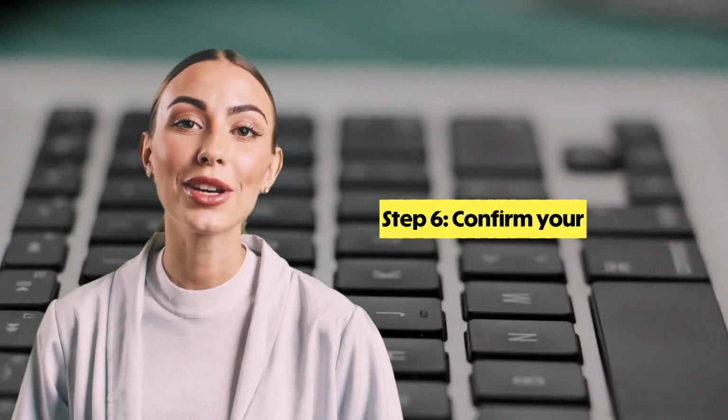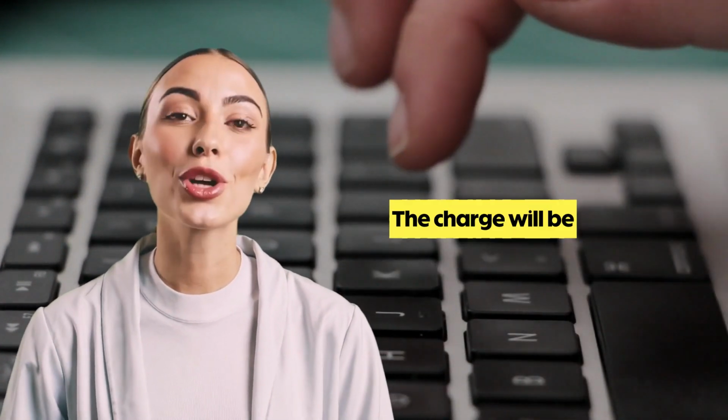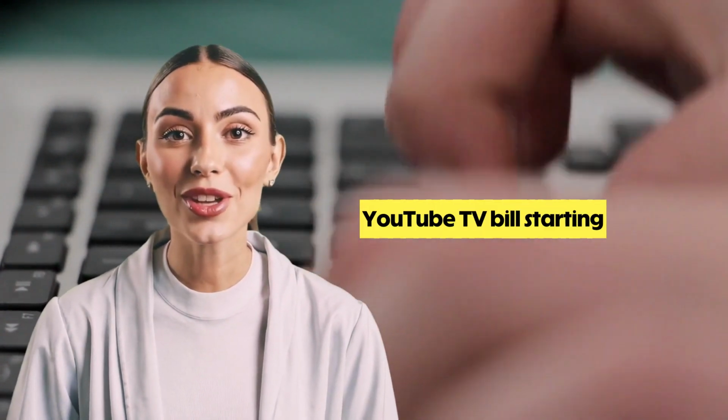Step 6. Confirm your selection by clicking Purchase or Add to Membership. The charge will be added to your monthly YouTube TV bill starting from your next billing cycle.